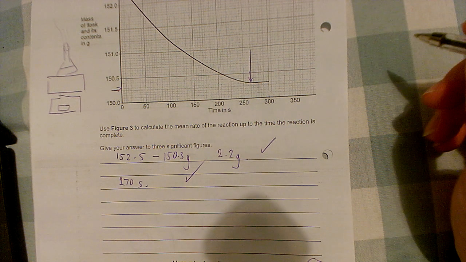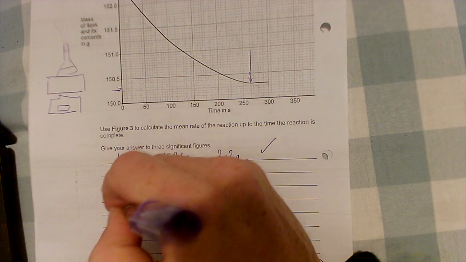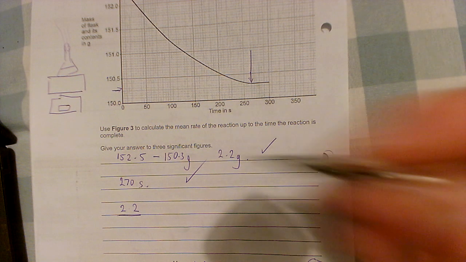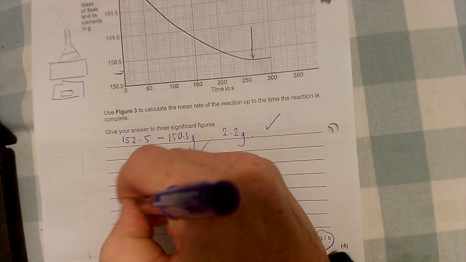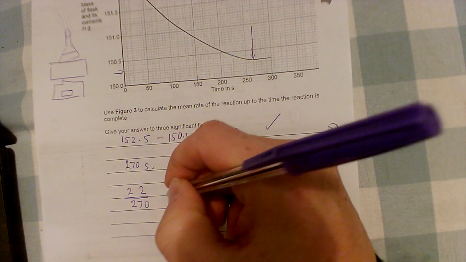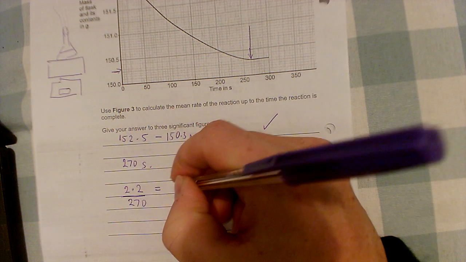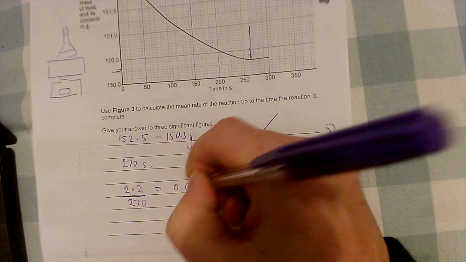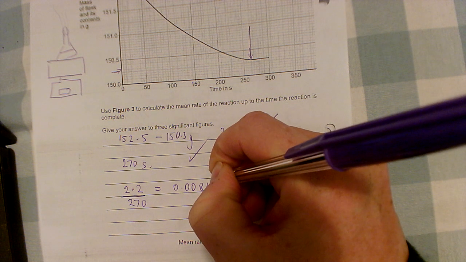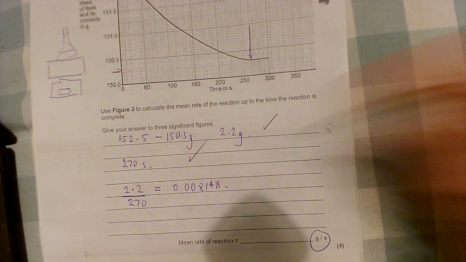And then the rate is simply 2.2 grams divided by 270 seconds, and you get a mark for writing down the answer to that, which was 0.008148.